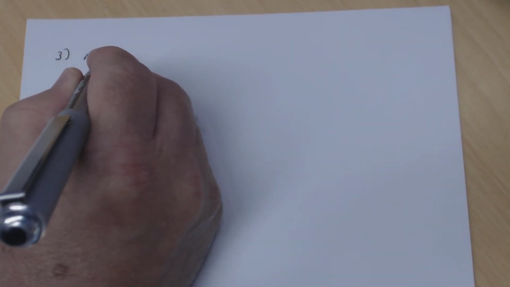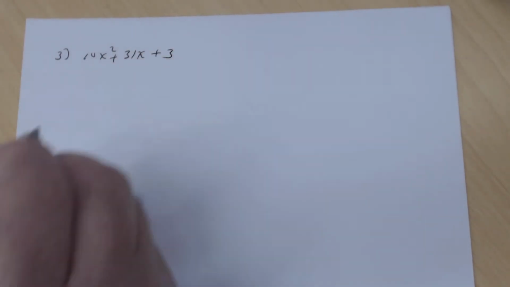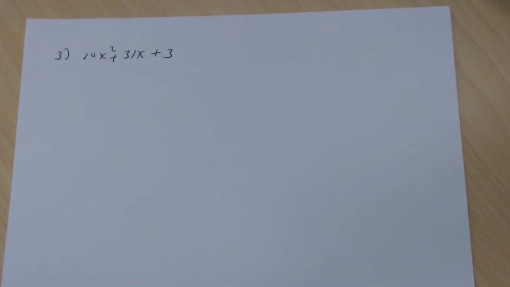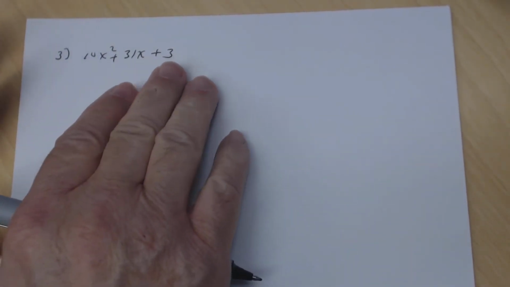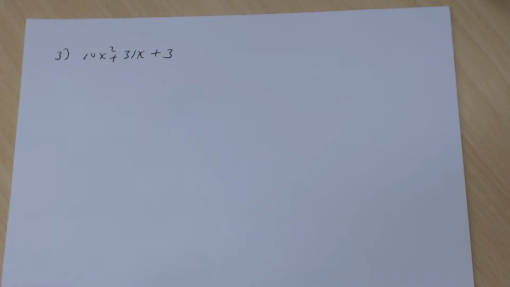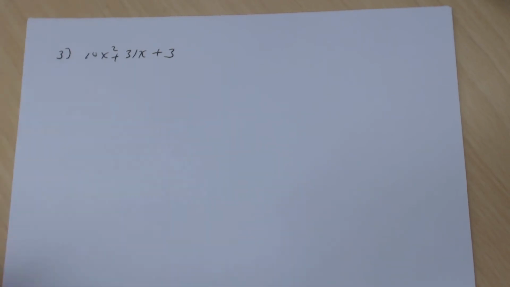Alright, 10x squared plus 31x plus 3. So again, the last sign's positive. We're going to do about 4 examples where the last sign's positive. Then we're going to do some examples where the last sign's negative. Just to remind you about the previous lessons, what happens in those cases.